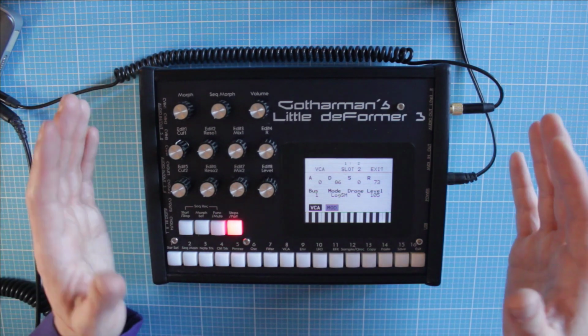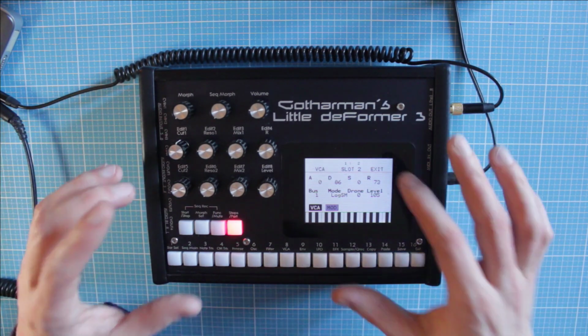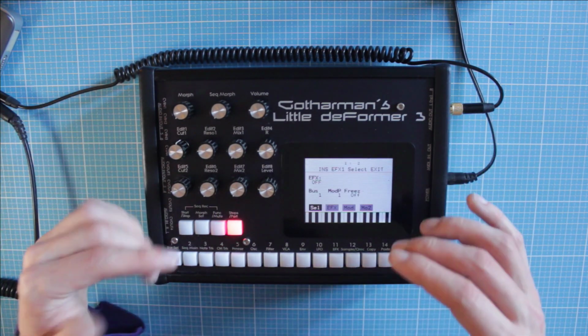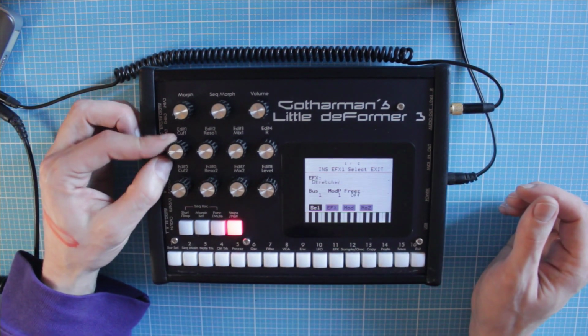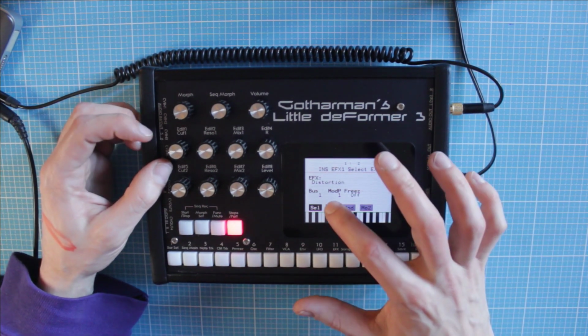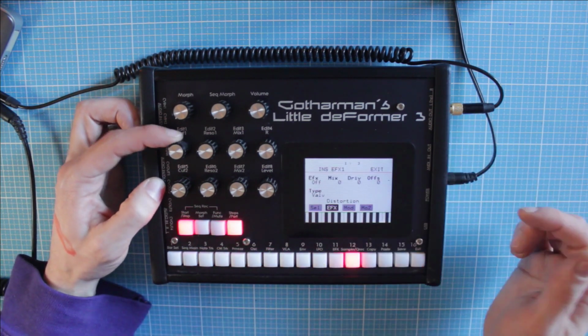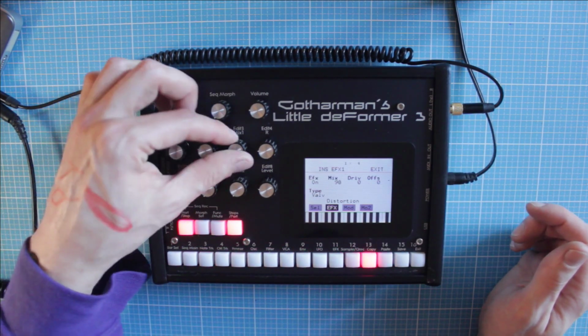Alright, that's not too bad, but we need something to glue them together, so let's just add a distortion to this. Alright, let's try just some settings.